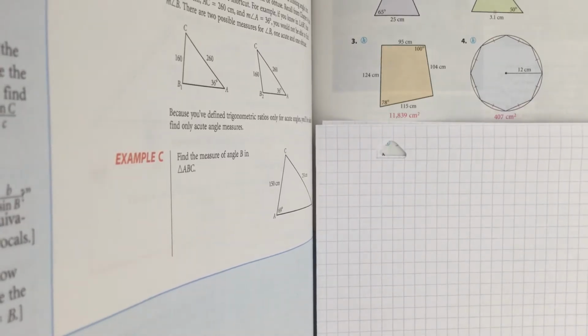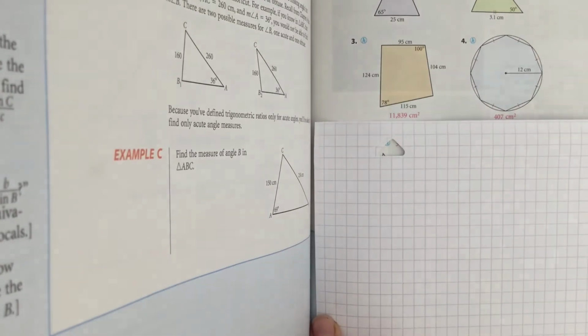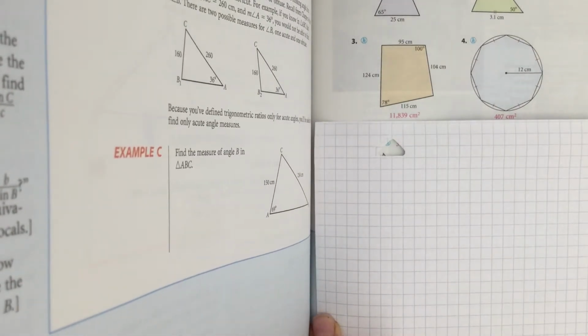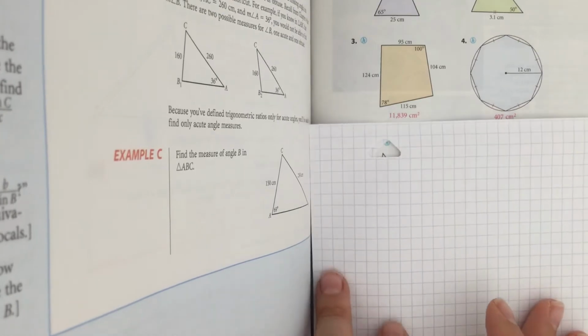This is the solution to number 3 on page 657. If you take a look, we have a quadrilateral. There's nothing particularly special about this quadrilateral. It's not a parallelogram, it's not a rectangle, not a trapezoid. We don't know any special information about it. So what I would recommend doing is dividing it into shapes that we do know.